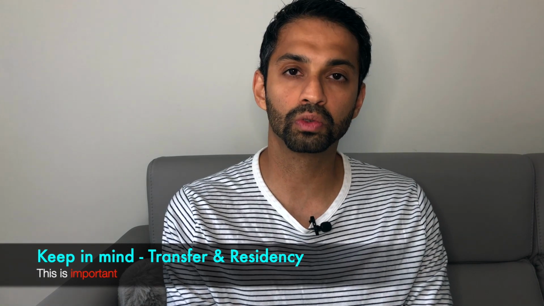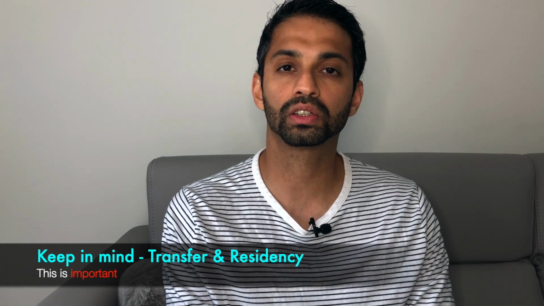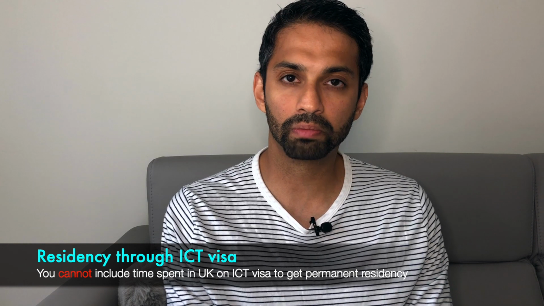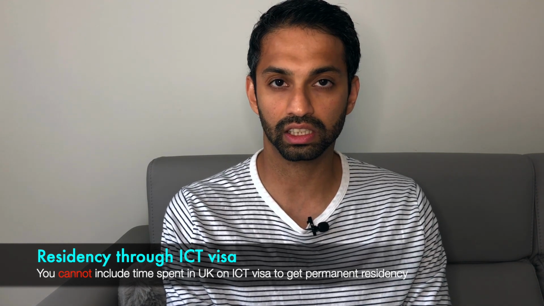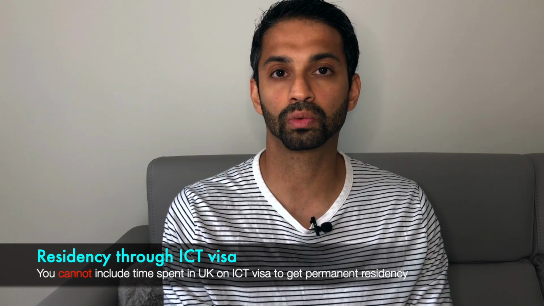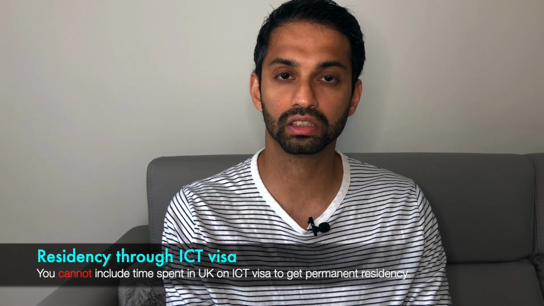Another thing I want to flag is when you do move to the UK on a Tier 2 ICT visa, and if for some reason after you've spent 2 years or 4 years in the UK you want to continue to stay in the UK, one, you will not be able to use the time that you spent in the UK on your ICT visa towards getting residency or citizenship.